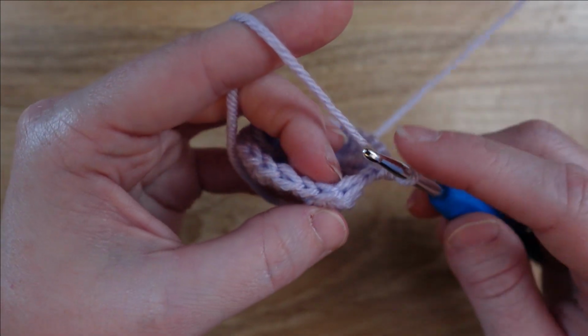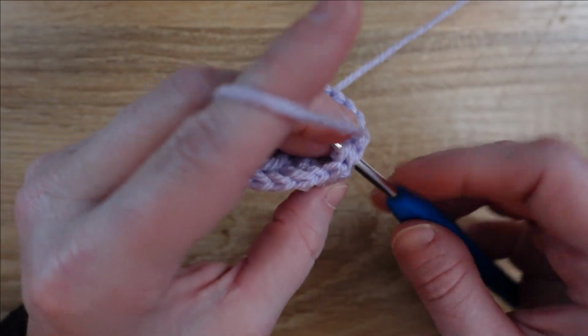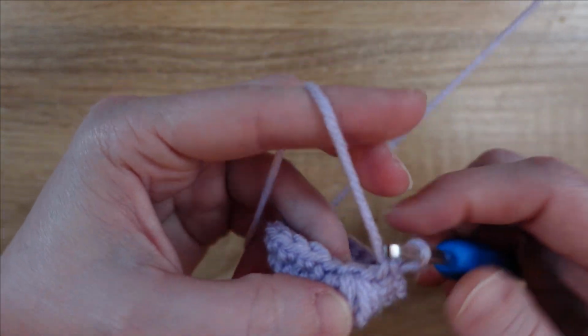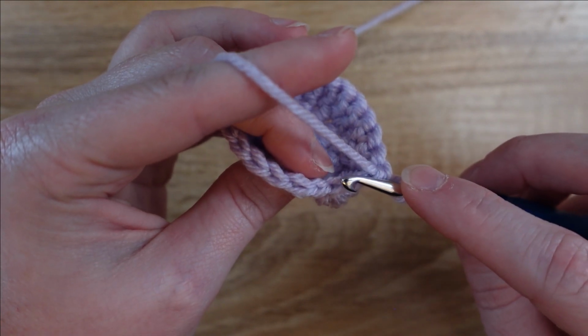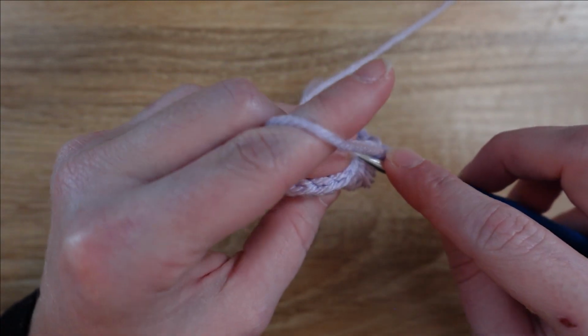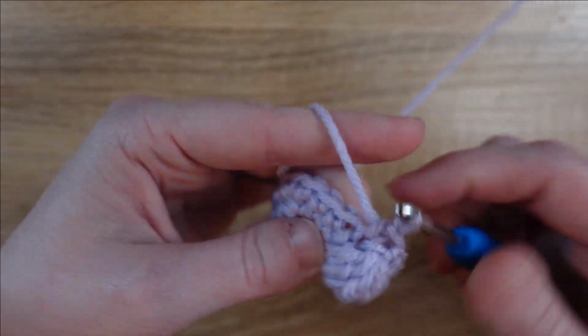So you can either put a single crochet here in this stitch, and then just like with the regular bobble stitch pattern, skip over that tight chain and make a single crochet in the next stitch.